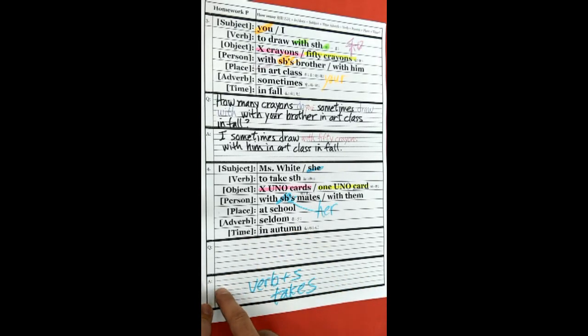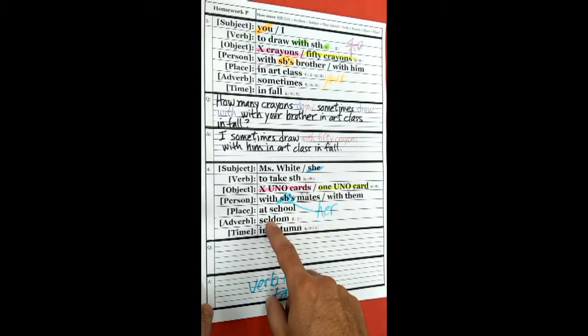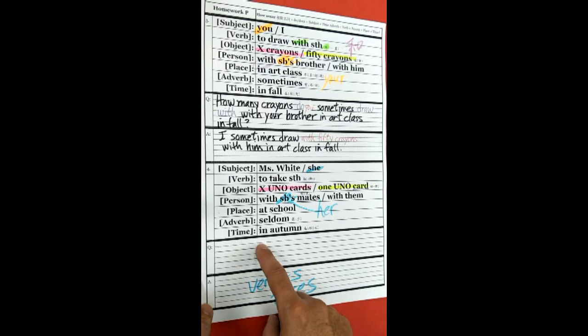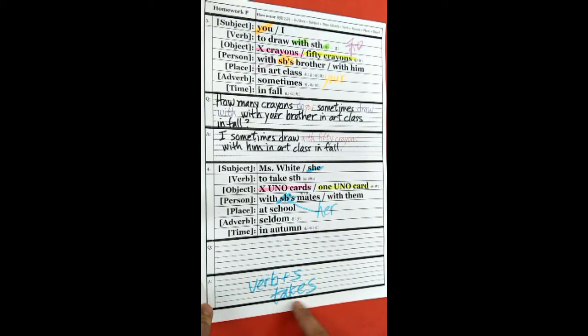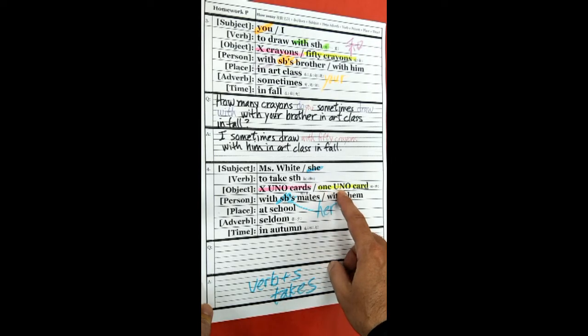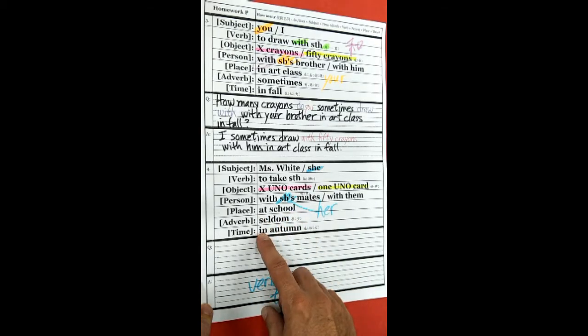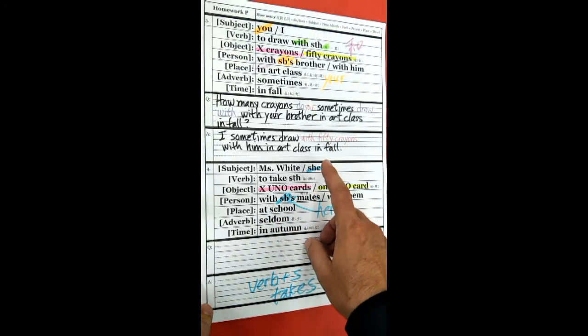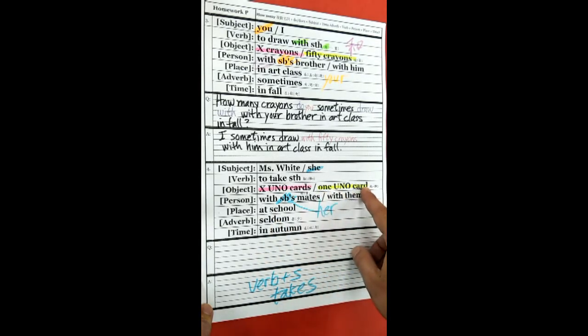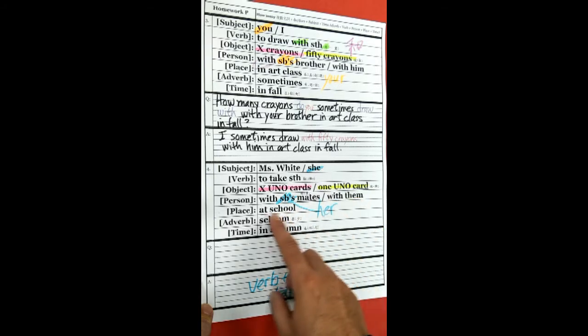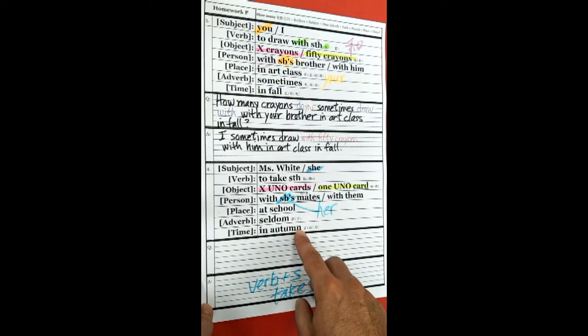Answer. She seldom, she, question does, verb plus S when we answer. She seldom takes one Uno card with them at school in autumn. She seldom takes one Uno card with them at school in autumn.